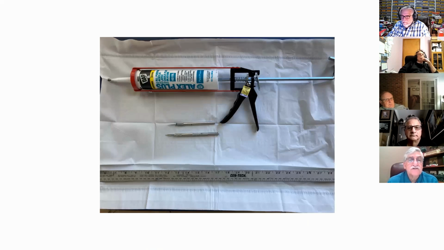Don't need a whole lot of tools. You just need yourself an acrylic caulking, either with very little silicone or none. And the reason is if it's got a bunch of silicone, then when you go to paint it, it won't absorb the paint. And a couple of number 11 blades and just a good ruler. It's a pretty simple method.